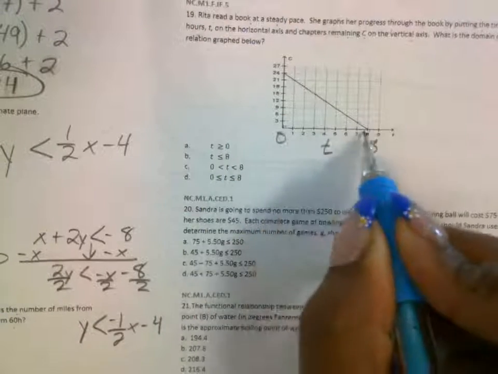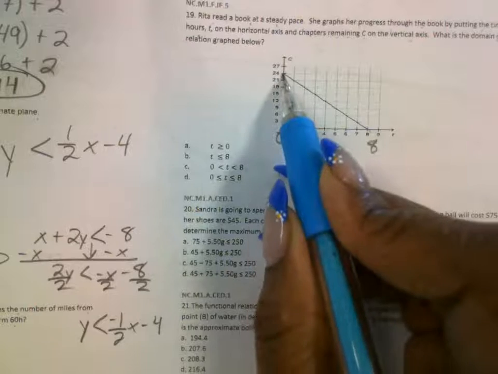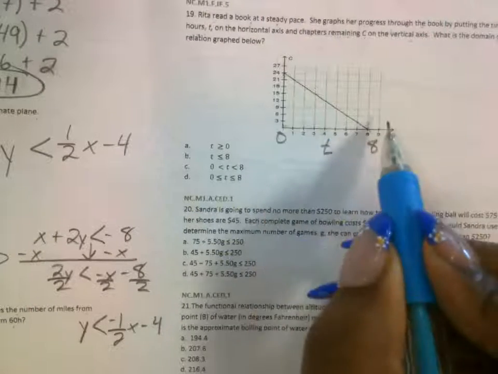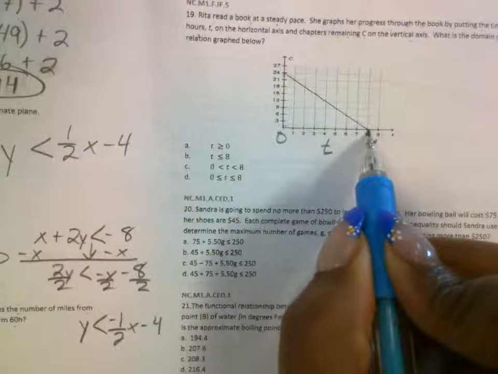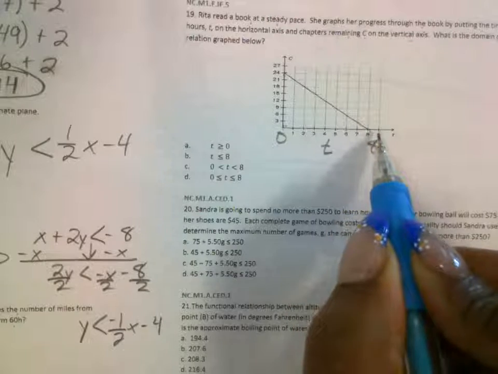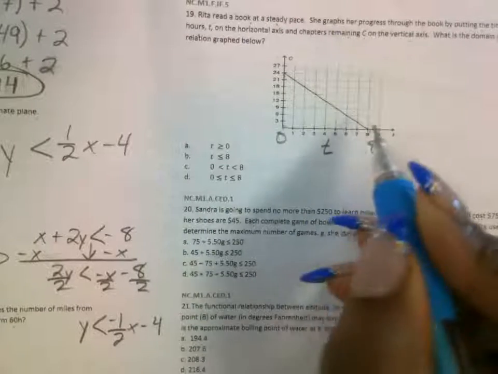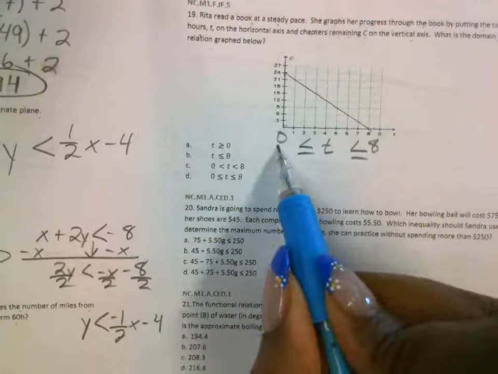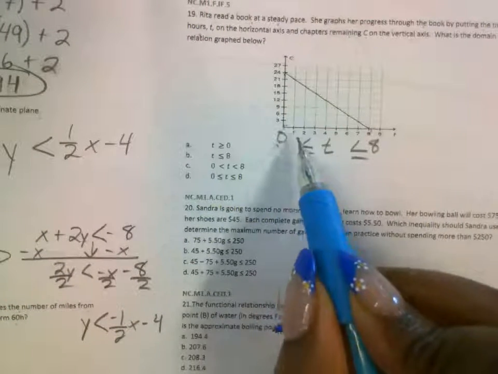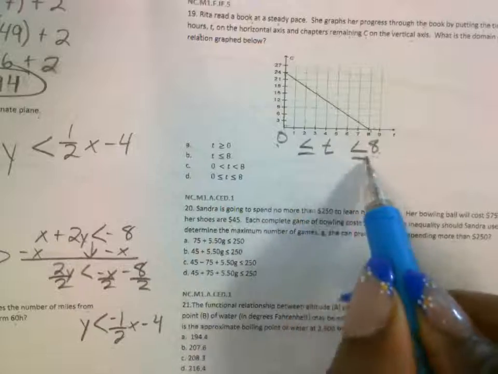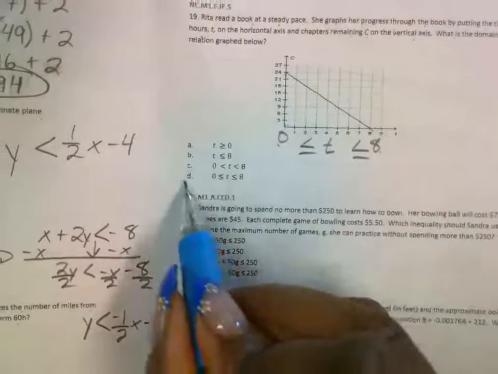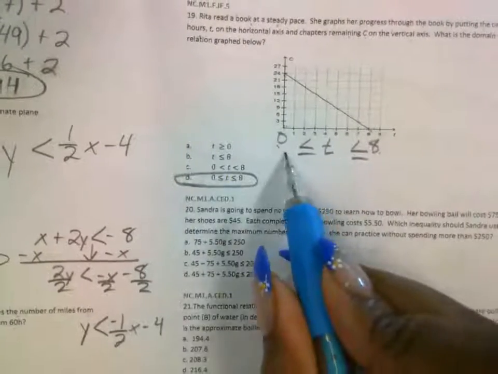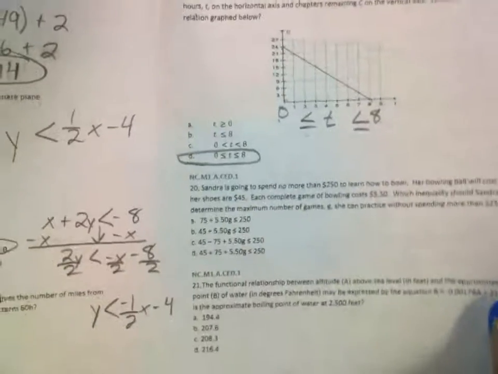It goes from 0 to 8 because at 0 you start at 24 chapters, and at 8 you don't have any. In 8 hours you have no more chapters left to read. So this is what it is: 0 to 8, less than or equal to, less than or equal to. So that's going to be D. Okay, so it's between 0 and 8.